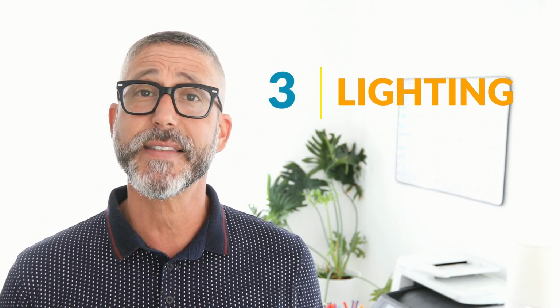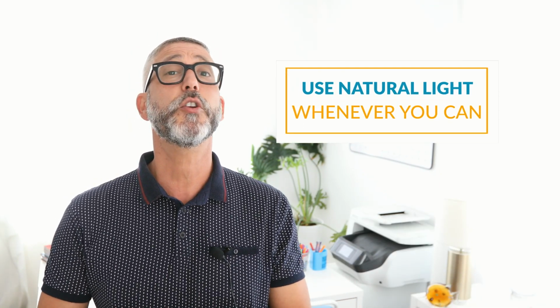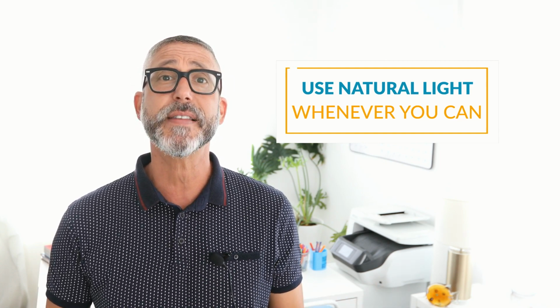Next step is lighting. If the viewers can't see you well, good chances are that they won't stick around. Lighting is very important, but it's also very easy to set up. If your location has a lot of natural light, use it. Natural light looks beautiful, you don't even have to use any accessories, and it's always a perfect solution.